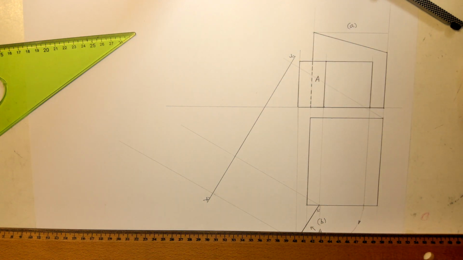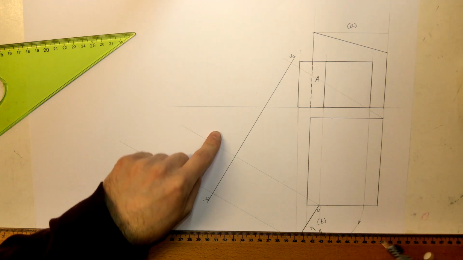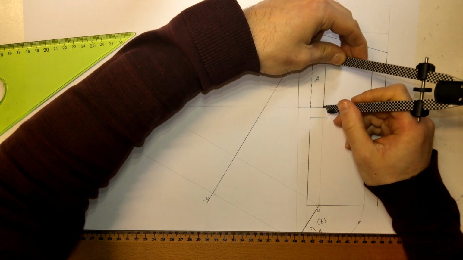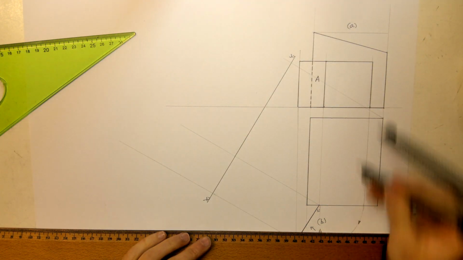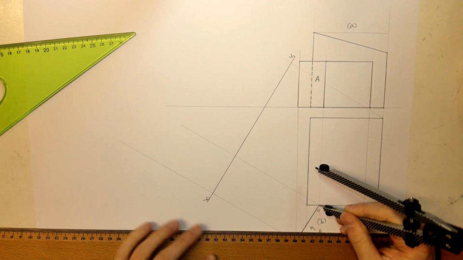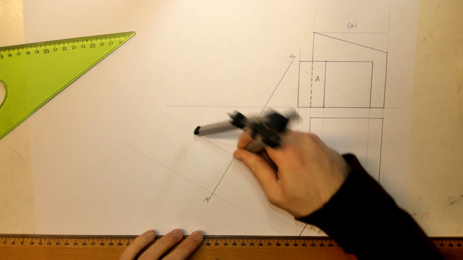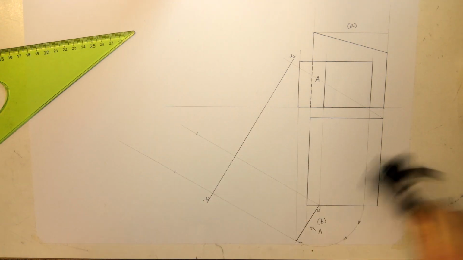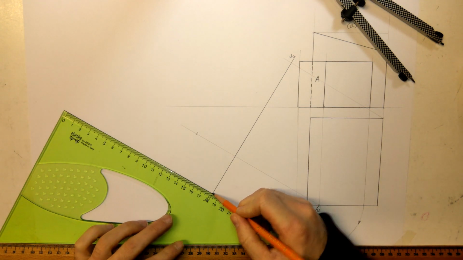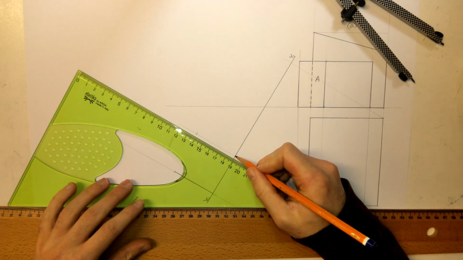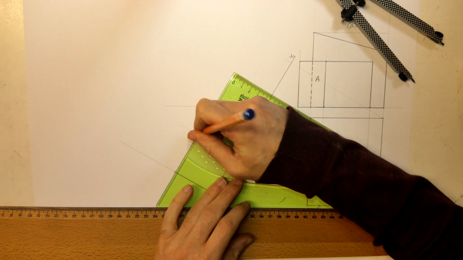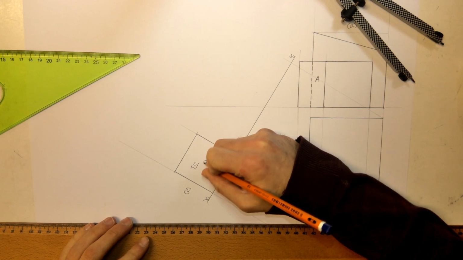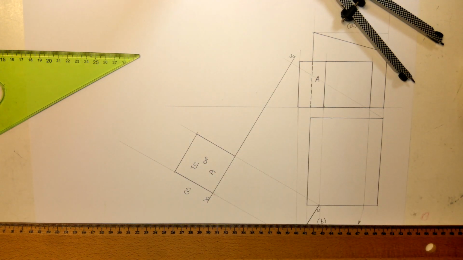For an auxiliary, you always go 2 views back. So 1 view back would be into my plan, 2 views into my elevation, and I get my heights from here. So there's the height of my door, that 50mm. I follow it down. There's my door there when it's open. Follow it up and out. There's one height. There's the other end of the door. There's my height. And now what I have is the true shape of the door. So for part C here, I have the true shape of A, that door.